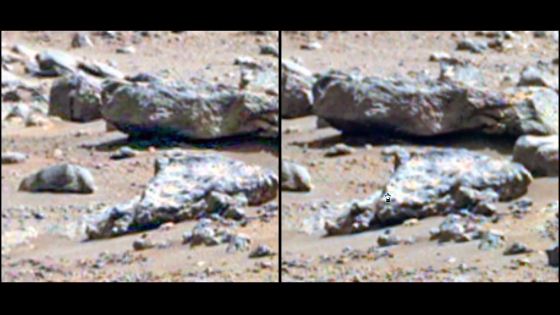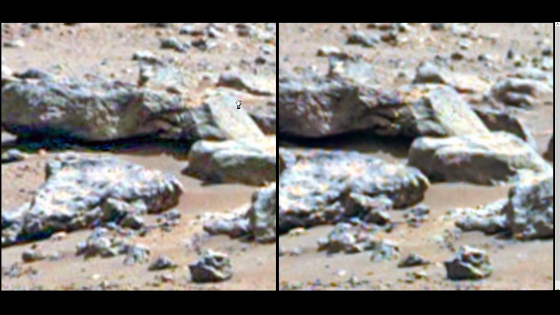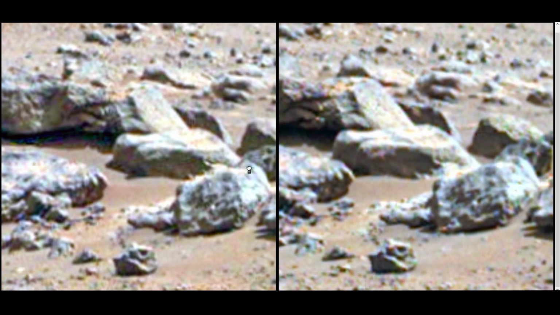Now these ones we have to look quite close. Okay, we'll start at the back. Now look at the carving in that rock. And this here. I'll zoom in a wee bit more. See the shapes on that. Look at the angle of the back there. We've got some more carving on the front here.